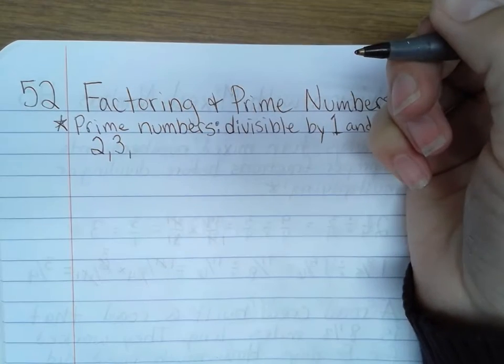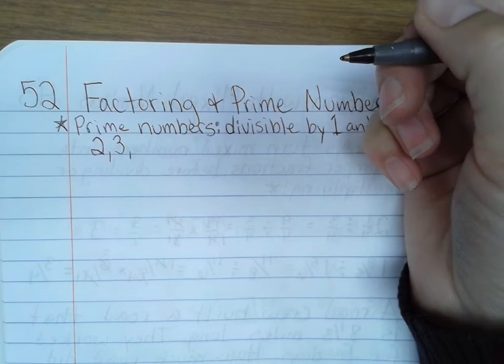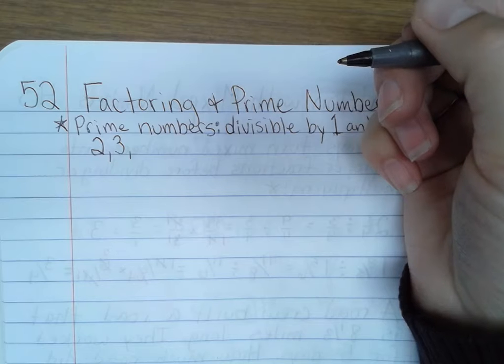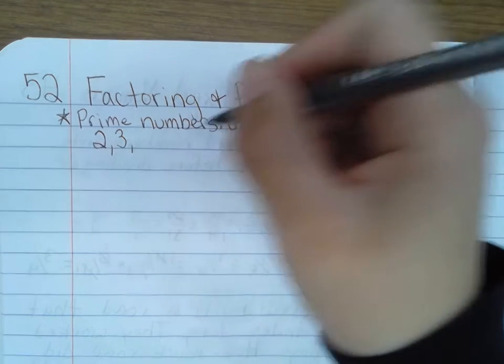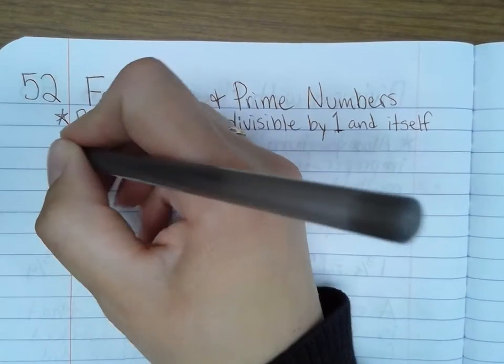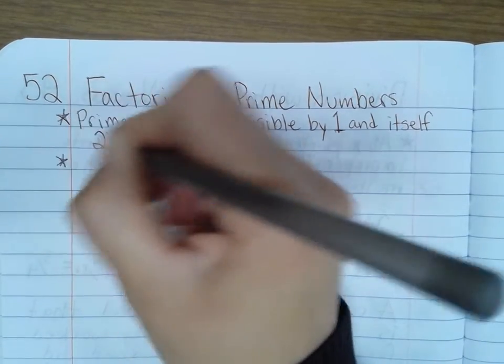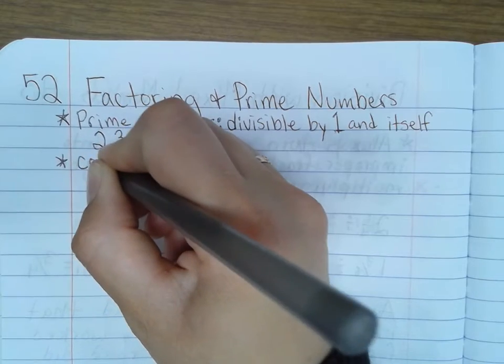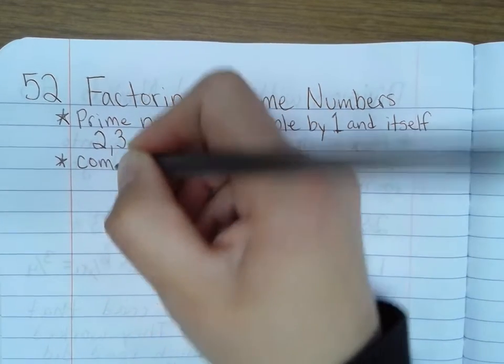What do you think about 4? 4 can be divided by 4, 2, or 1. So 4 is what we call a composite number. Okay, I'm going to put a star right here. We're going to start composite numbers. We'll come back to this line, so don't do anything with it yet.